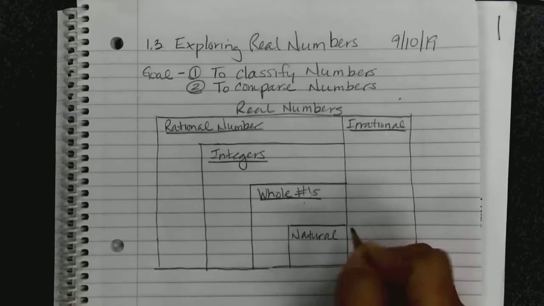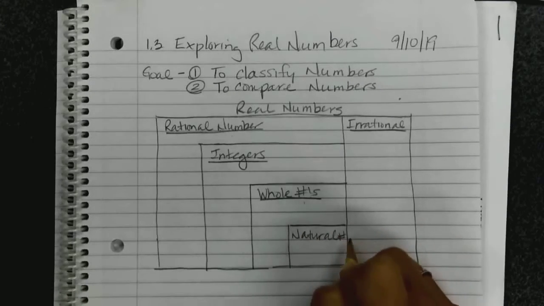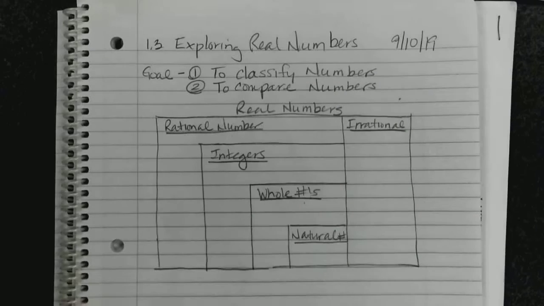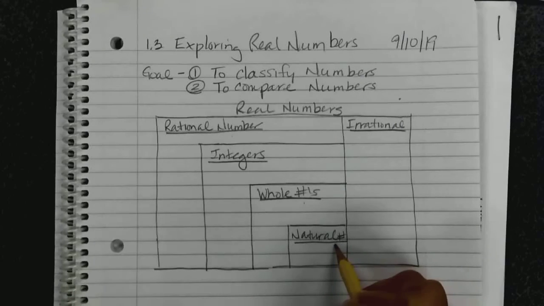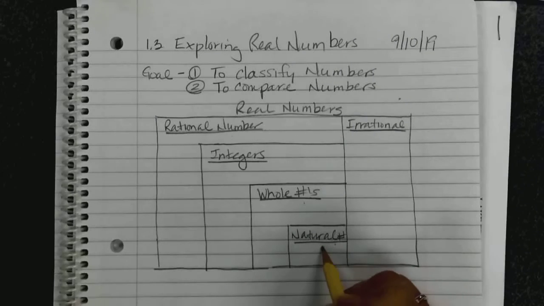Are we done? That is it. We have natural numbers, and another box. So now let me give you examples. Natural numbers.